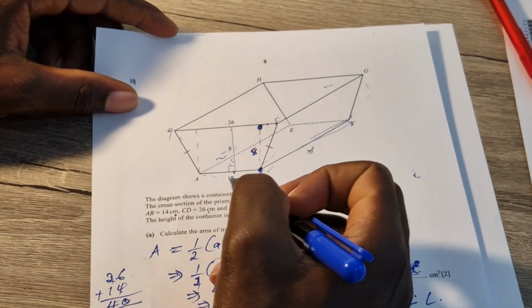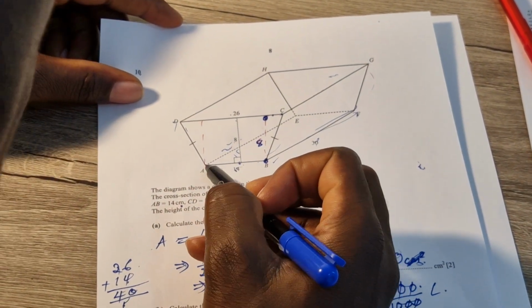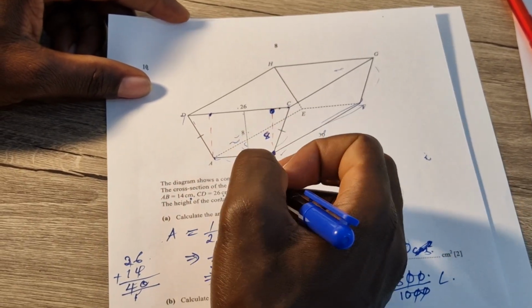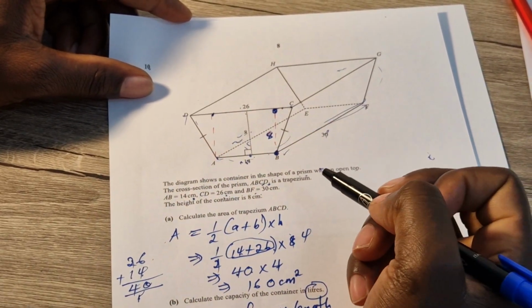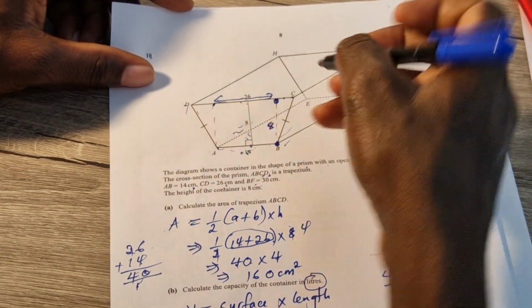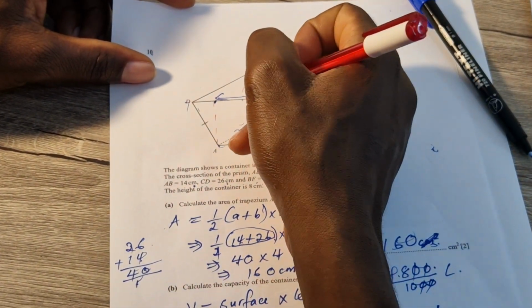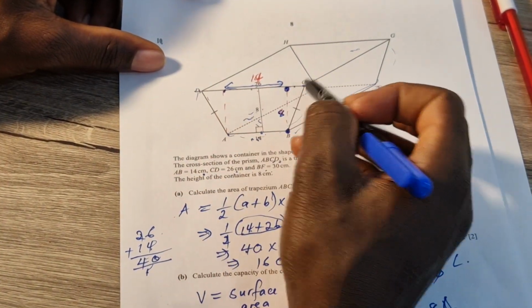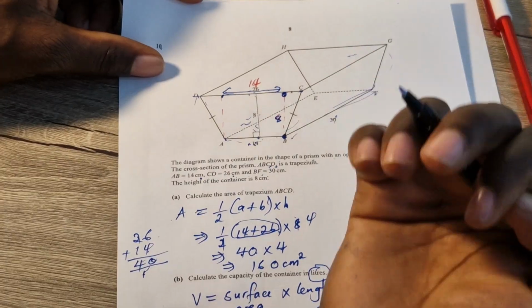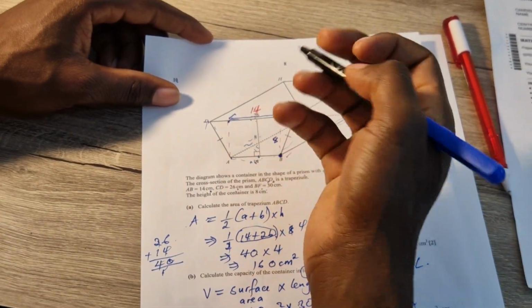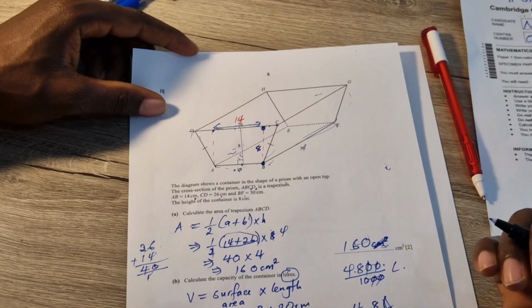So since we are given the dimension from this point to this point, it's also equal to from this point to this point, which is also 14. But the full length is 26, so we have to subtract 14 from 26 so that we get the remaining length.